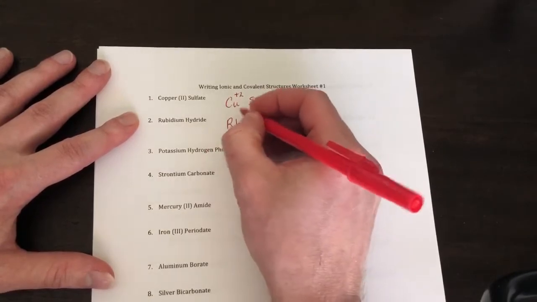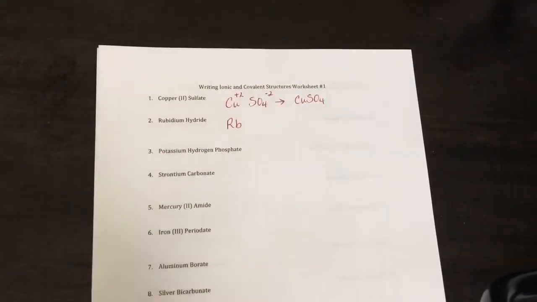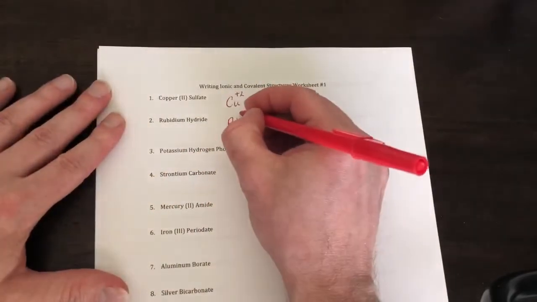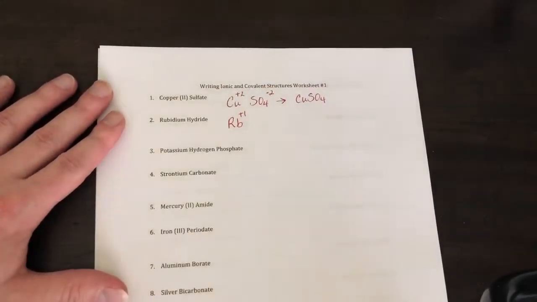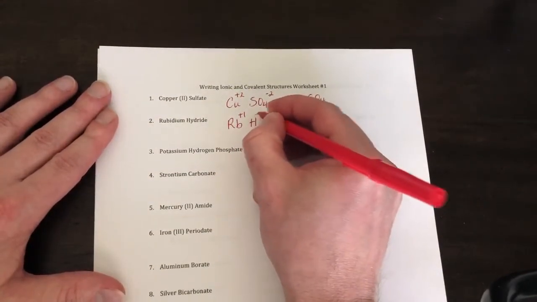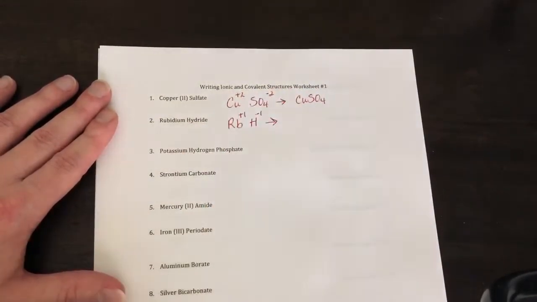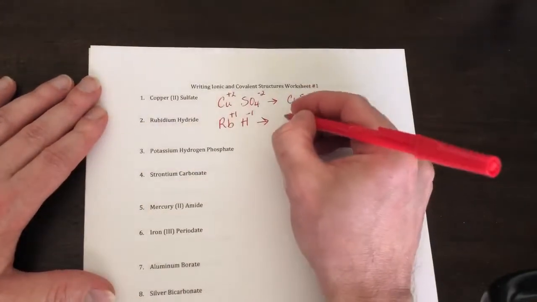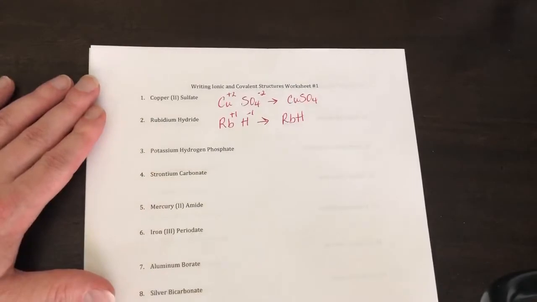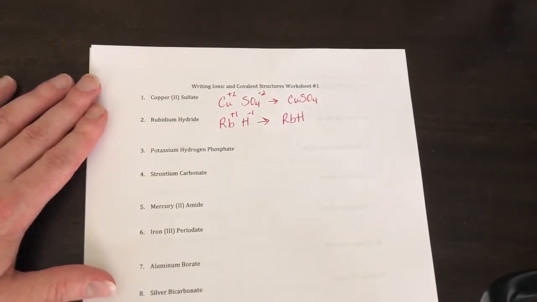Next one, rubidium hydride. Symbol for rubidium is Rb. Now, rubidium is on your ion chart. Okay, so it has a +1 charge. It's also in group 1, so we can get that charge from there. Hydride is H with a -1 charge. They're equal and opposite, so we don't have to crisscross. So we get RbH.